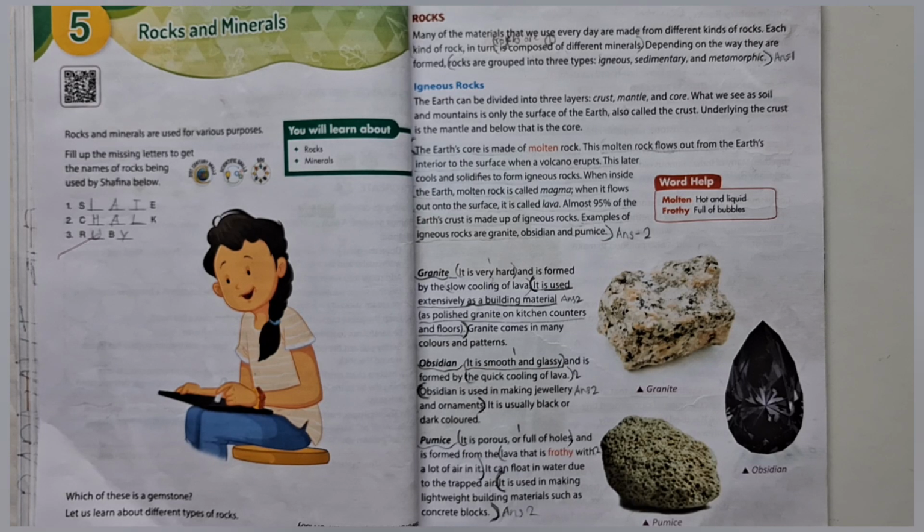Granite: it is a very hard rock and is formed by the slow cooling of lava. It is used extensively as a building material, and as polished granite on kitchen counters and floors. Granite comes in many colors and patterns.